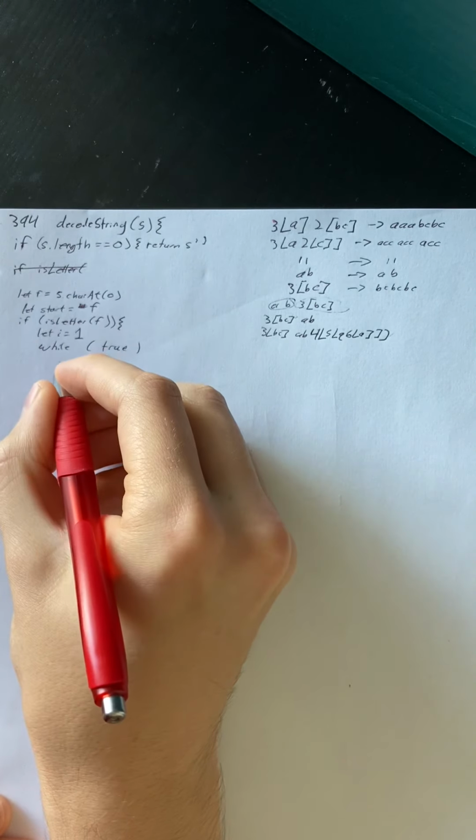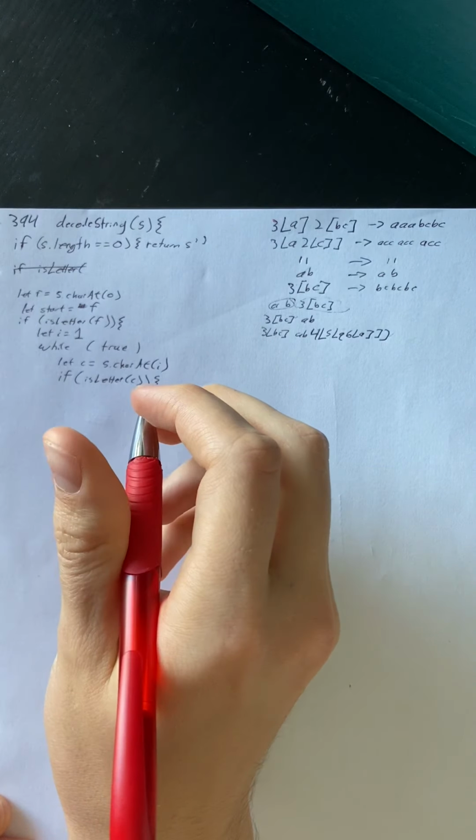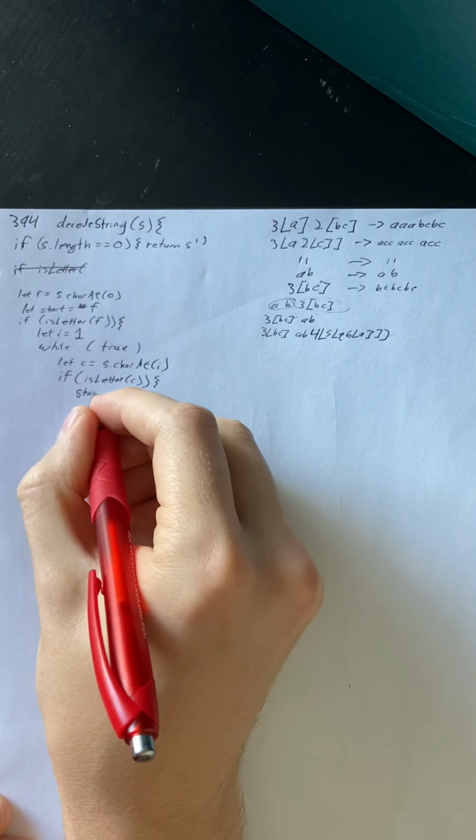So we can just say let character equal s.charAt(i). And if c is a letter, we're going to do start plus equals that letter.